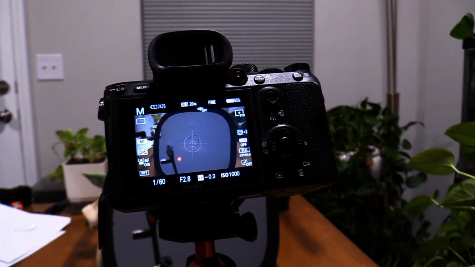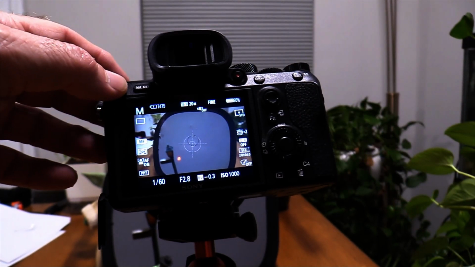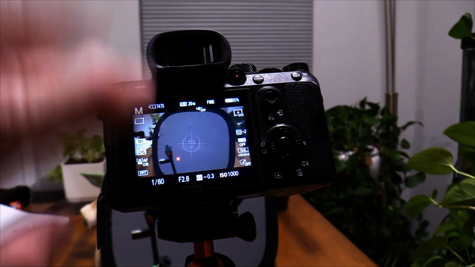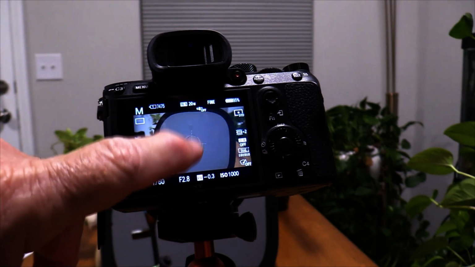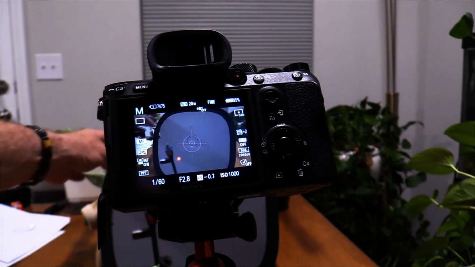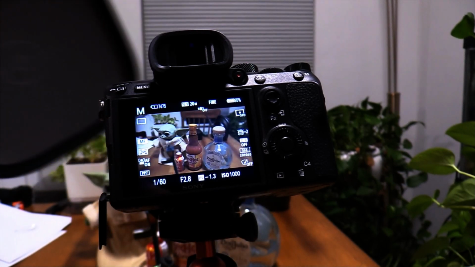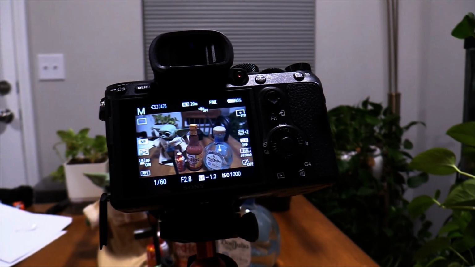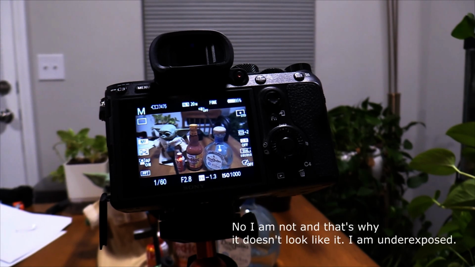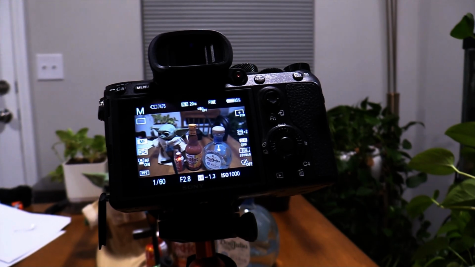Let me come out of this. And well, we know right here with that on the center of my screen, it may not look like it from the scene, but I am actually properly exposed. This is what you see is what you get. So you don't need to do the gamma assist display.